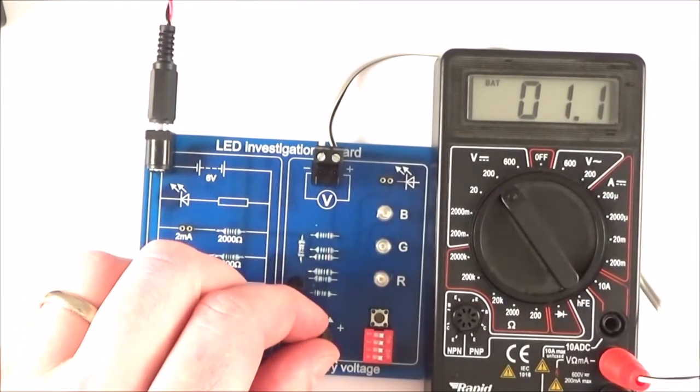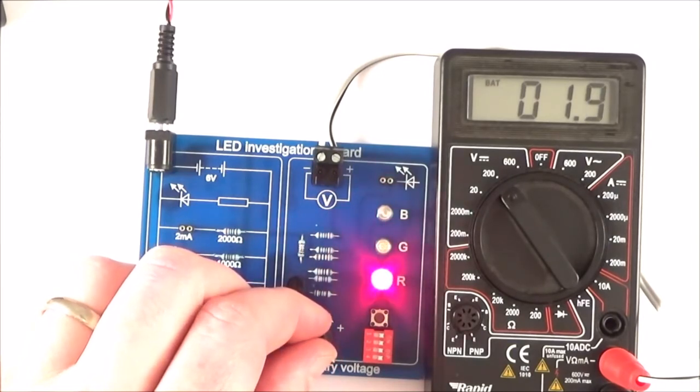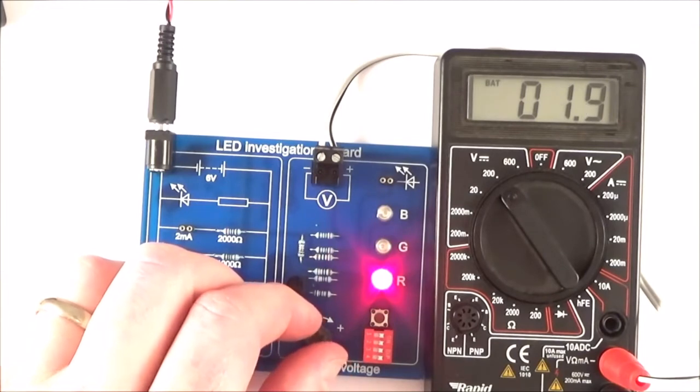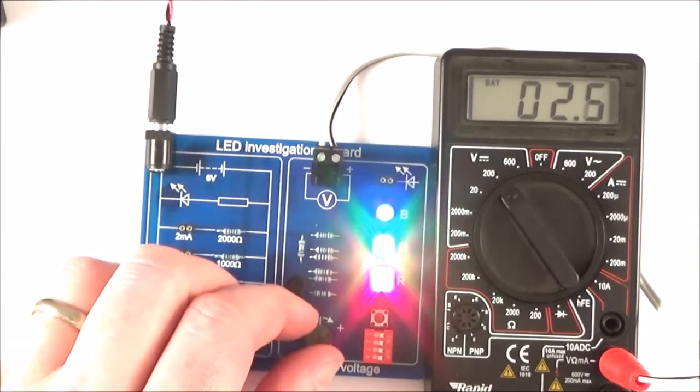As I start to increase that, we can see that the red LED comes on with a PD of about 1.5 volts. As I keep increasing the potential difference, the green one should turn on next, and we see that's a threshold voltage of about 2 volts. And then finally the blue turns on last of all at a higher threshold voltage.